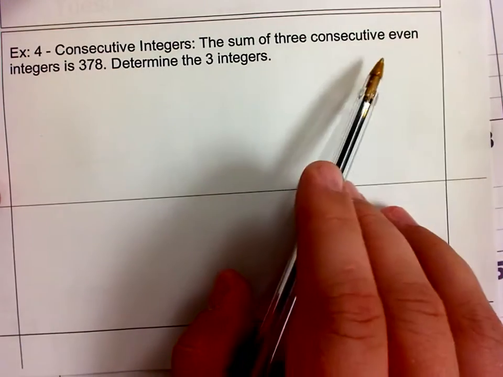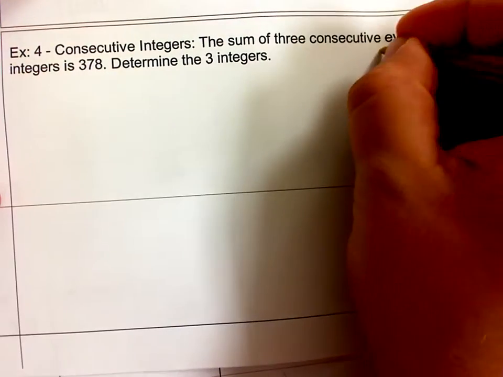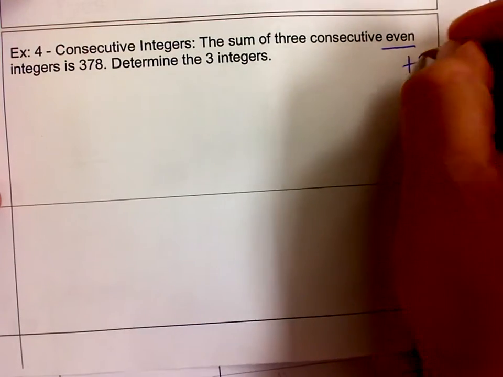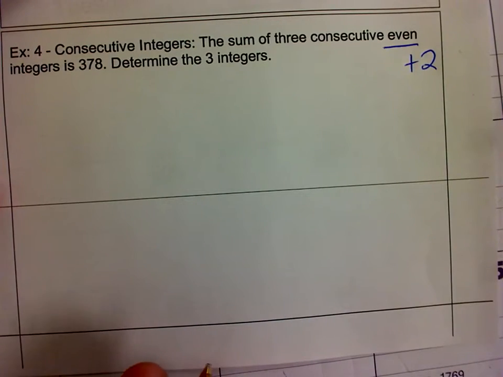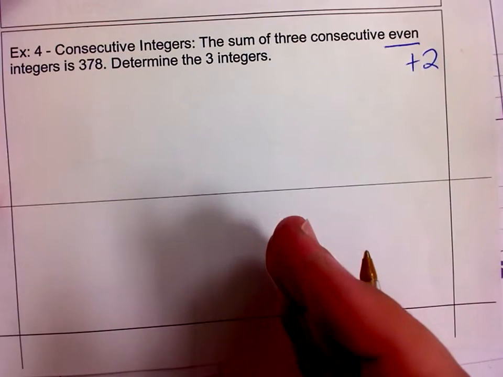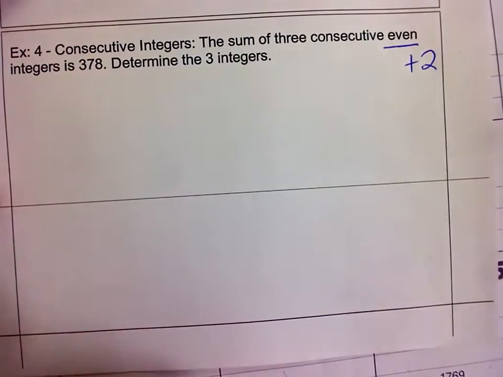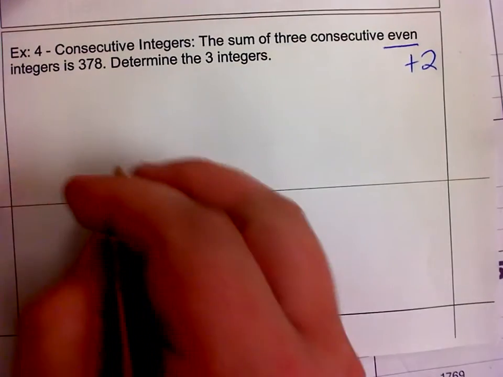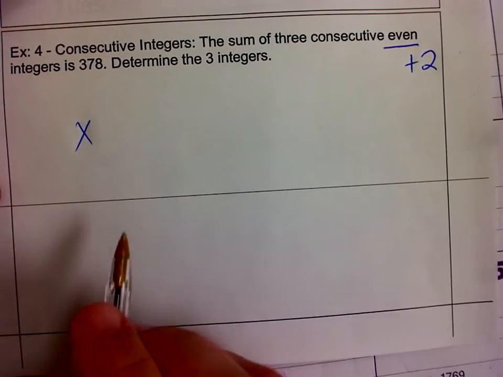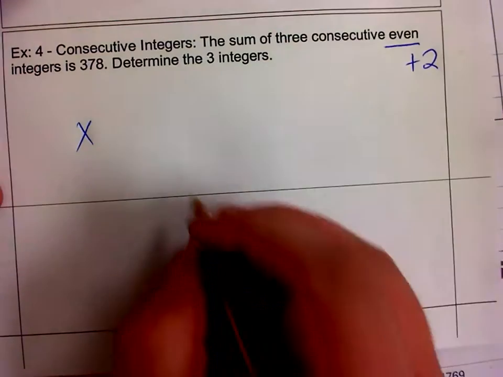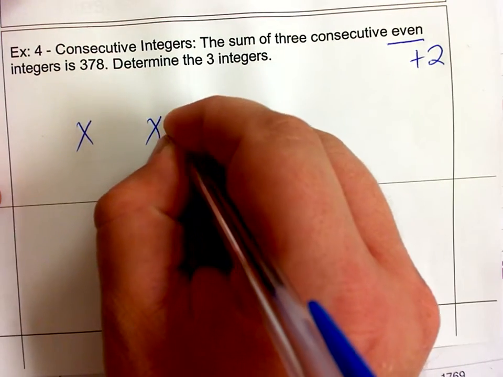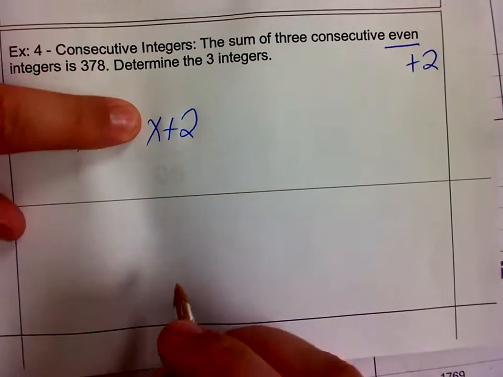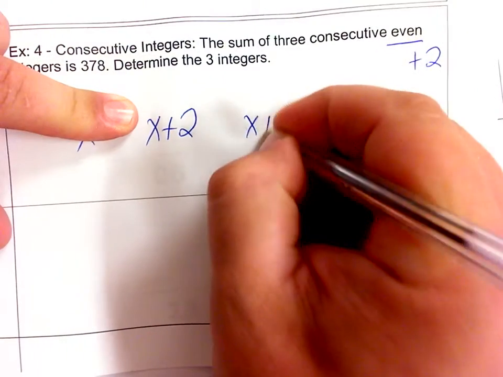First things first, do we have the word even or odd? We do, which means we're going to have plus 2 on this one. We're going to have to skip over the odds so we can just have the evens. Since we don't know the starting point, it's going to be an x. And we want 3 consecutive terms again. So once again, counting by 2s, we'd have x, then x plus 2, then x plus 4.